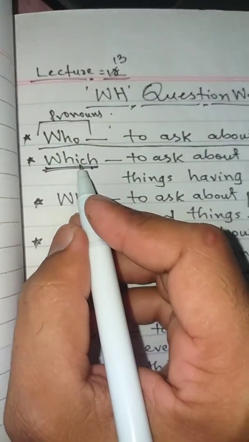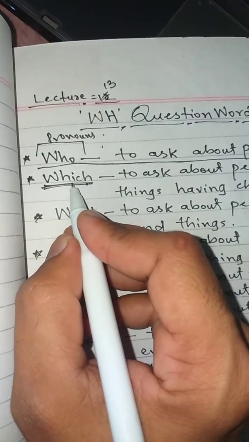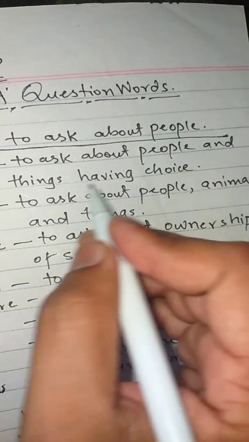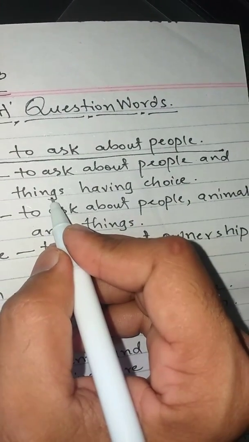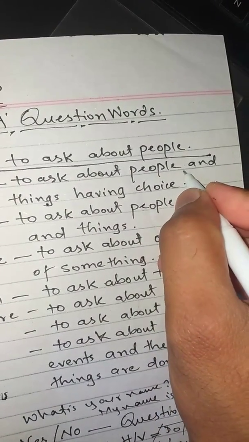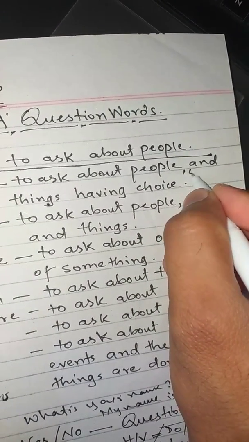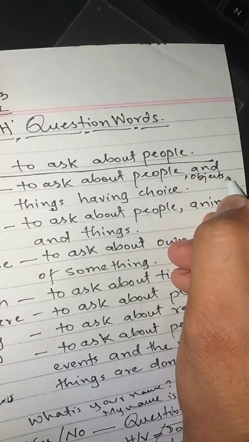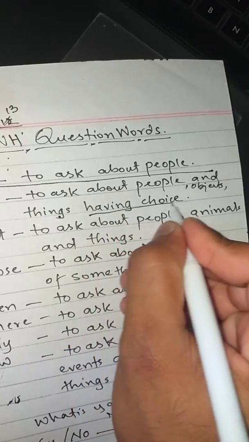The next word is which. Okay, now which means it is always used to ask about the people, or it is also used to ask about the objects or the things, but always having the choice.